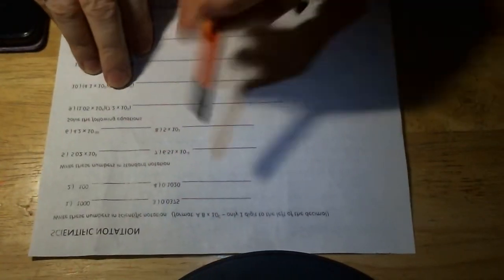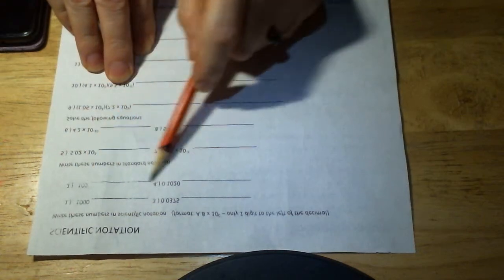I'm going to do about half of these problems, and then you can finish the worksheet following the instructions I just gave you on how to do this. So let's go ahead and start with scientific notation. Okay, so we've got 4 examples here.